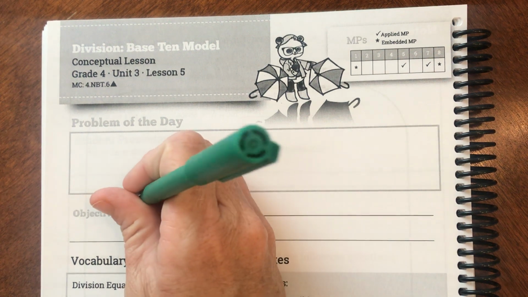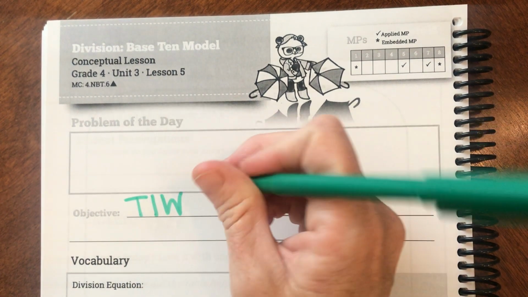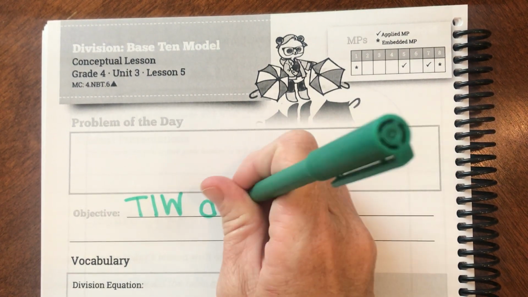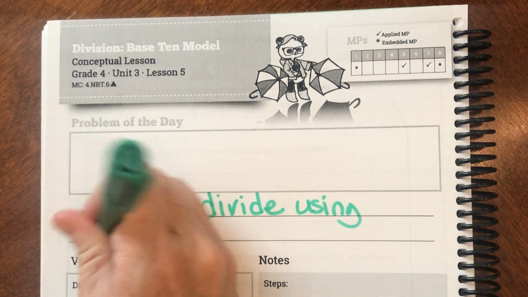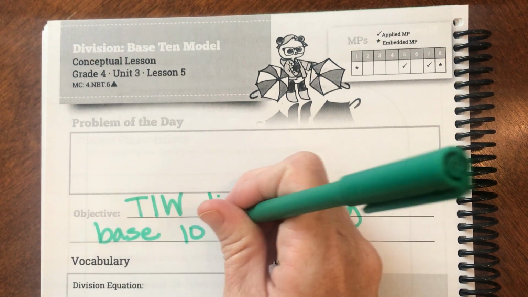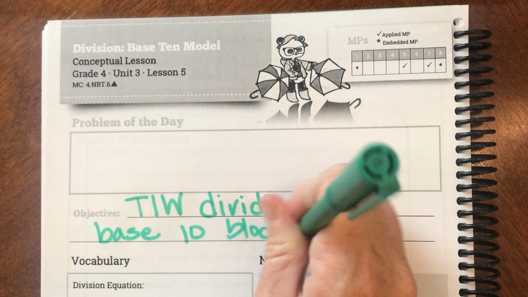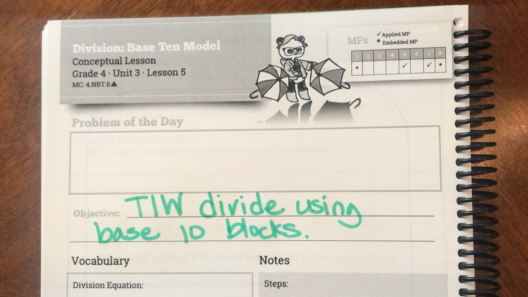And our objective today, I will divide using base 10 blocks. So today we will divide using base 10 blocks.